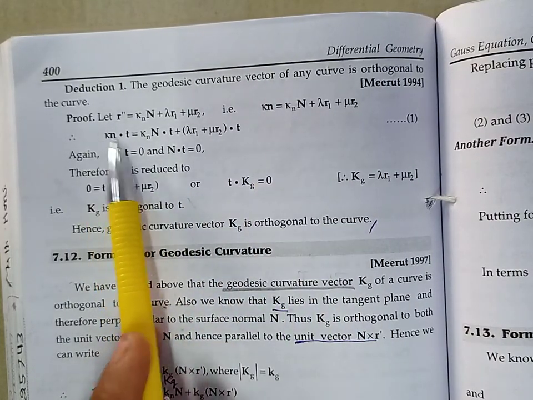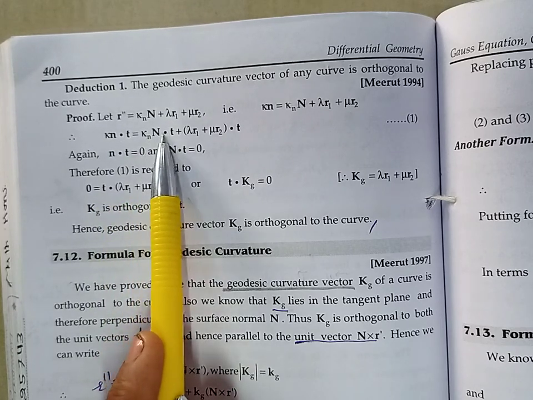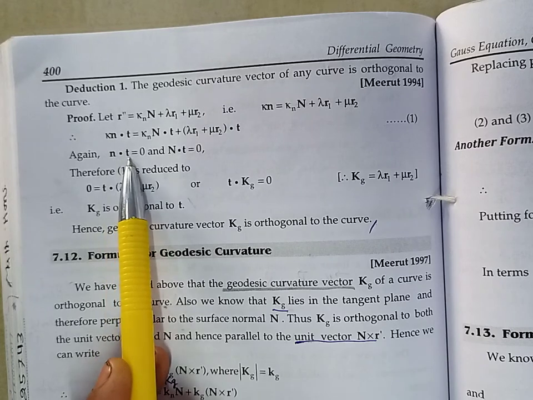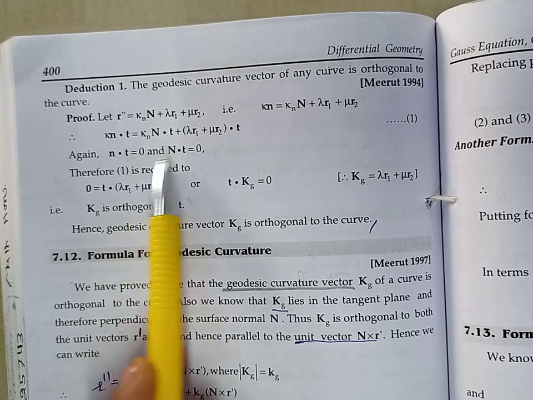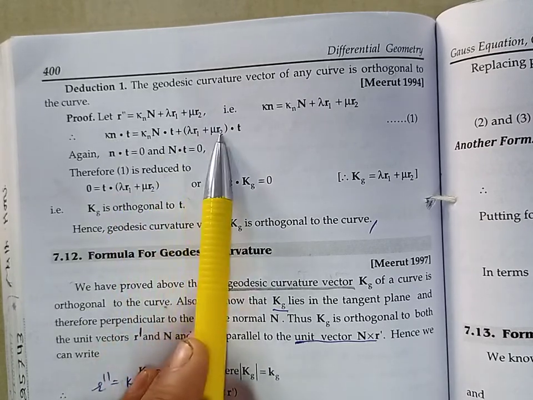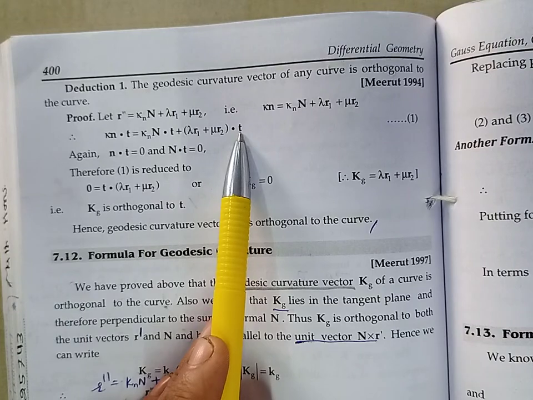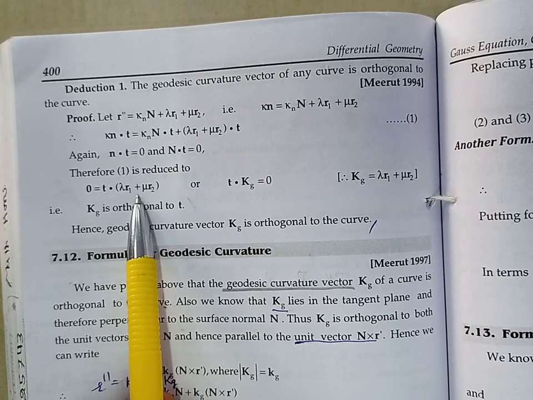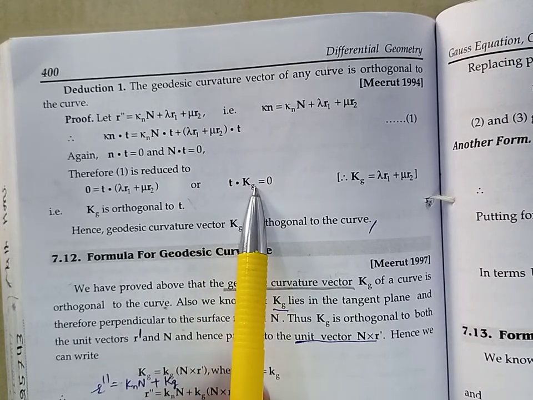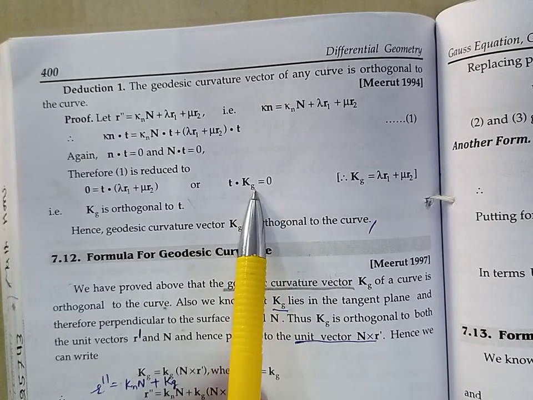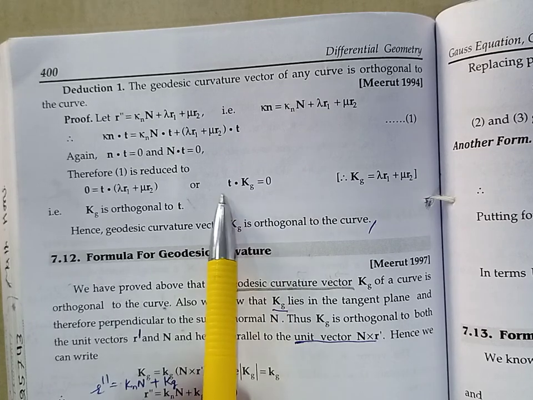So this will become kappa n into t is equal to kappa n dot t plus lambda r1 plus mu r2 dot t. Now n and t are mutually perpendicular vectors, so their dot product will be 0, and also n and t are perpendicular vectors, so their dot product will be 0. So this equation becomes 0 is equal to t dot lambda r1 plus mu r2, and this is the geodesic curvature vector. So we get t dot kg is equal to 0. It means we can say that the vector kg is orthogonal to t. Vector kg is the geodesic curvature vector, so we can say that the geodesic curvature vector is orthogonal to the curve.